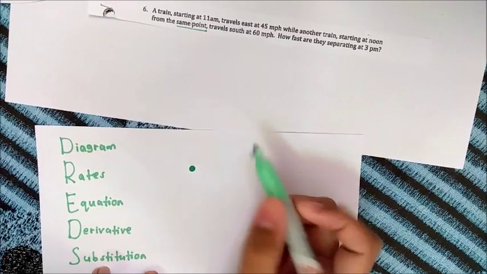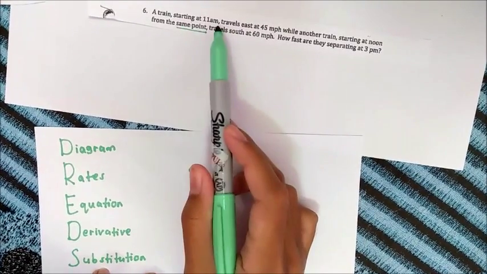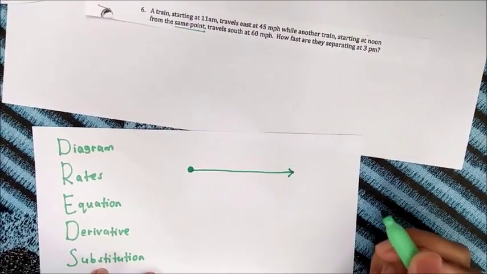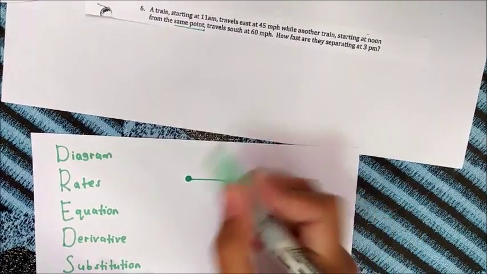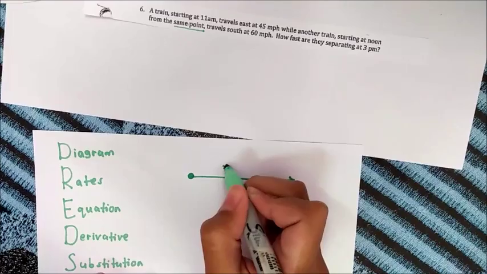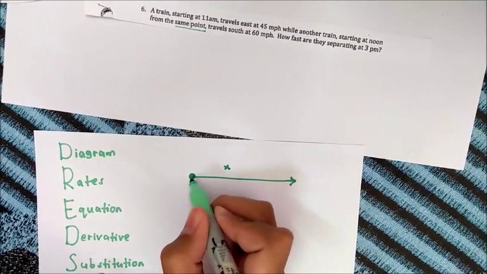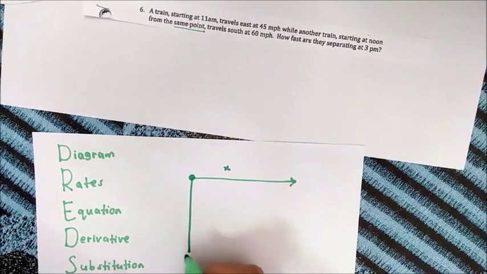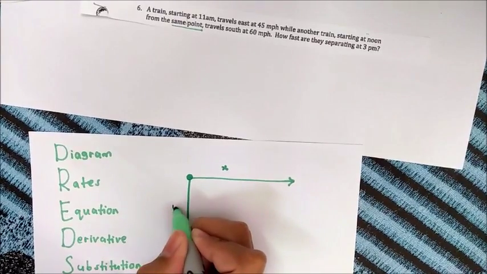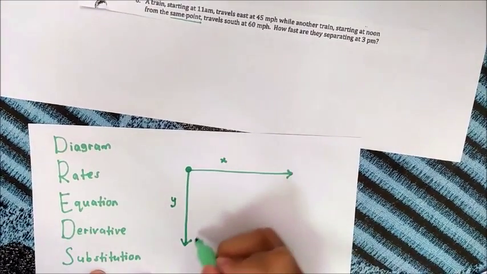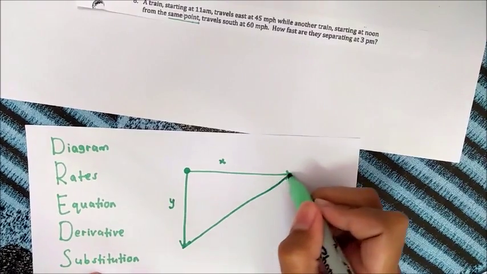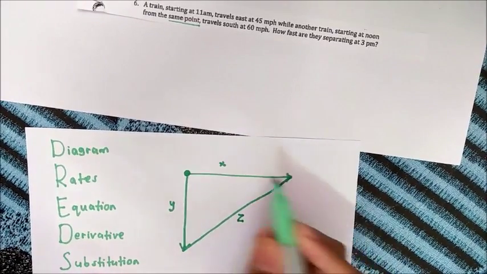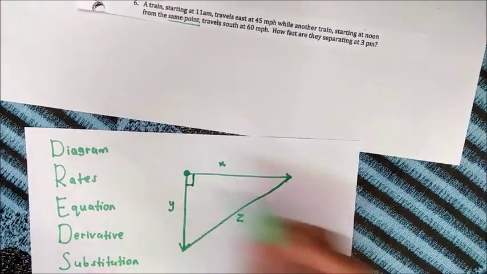So this is the first train. They say that the train travels east. So here is your east. And let's identify this first train as X. And this is another train that travels south. So let's identify this train as Y. Look, what we got here is a right angle triangle. Let's identify this line as Z. So it will be easy for you to differentiate the trains.